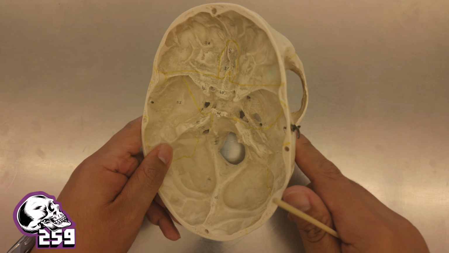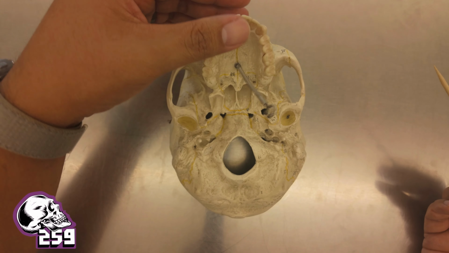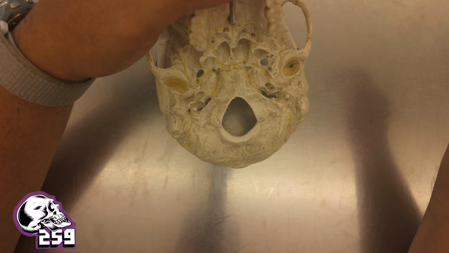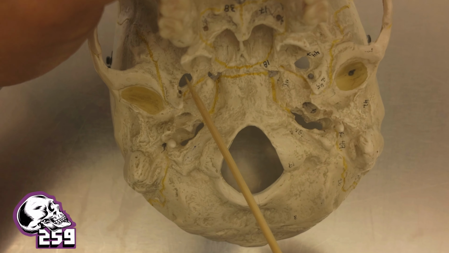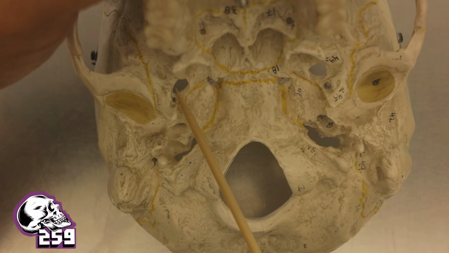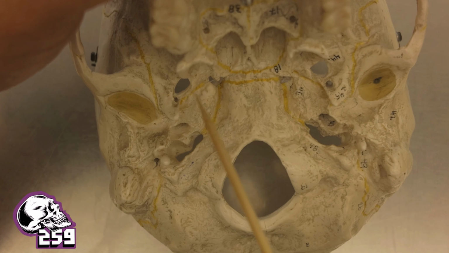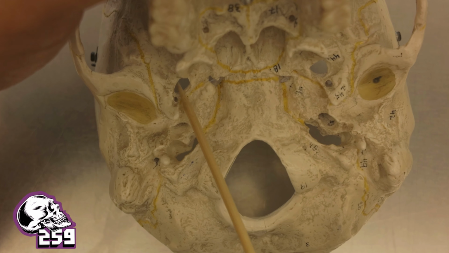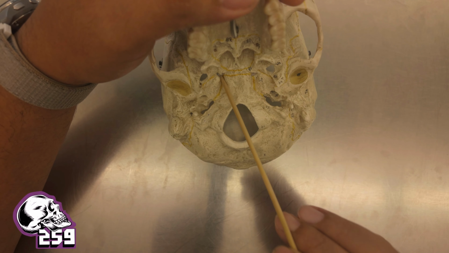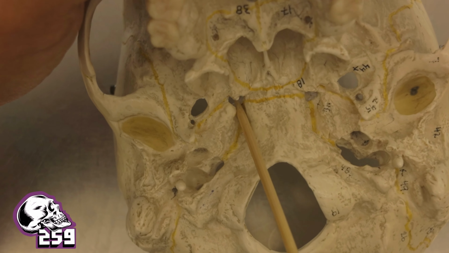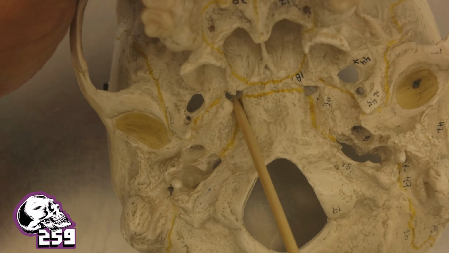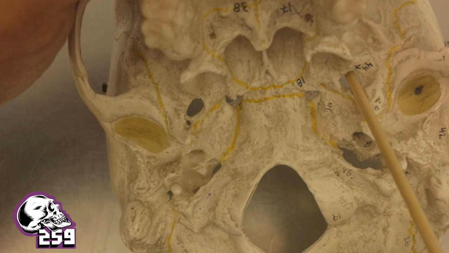All right, let's look at some different views. I'm going to take the skull and flip it, so now we're looking at an inferior view. I want you to focus on the foramen ovale. What's the foramen ovale? This one right here. It's not going to be the one that is most medial. It's going to be the one off to the side over here. But if you go a little bit more medial, that is your composite foramen lacerum. Ovale, lacerum. Ovale, lacerum.